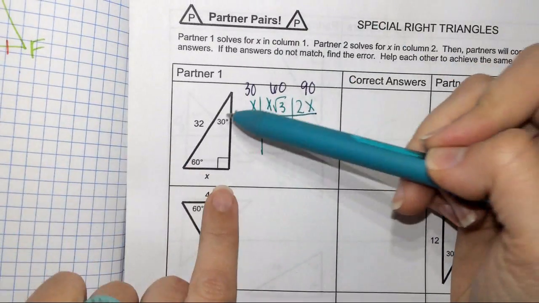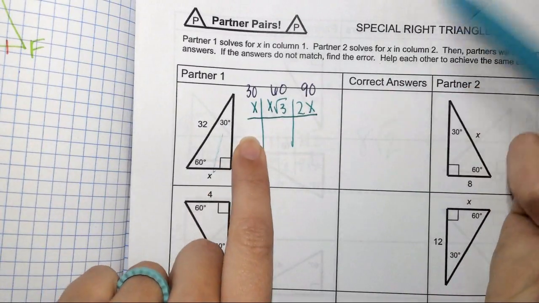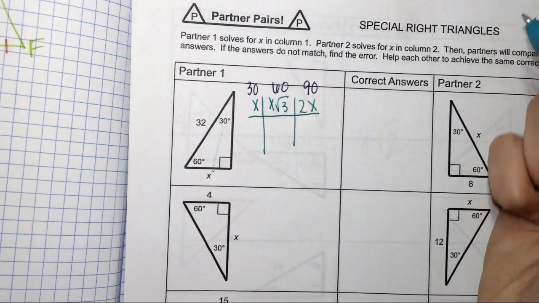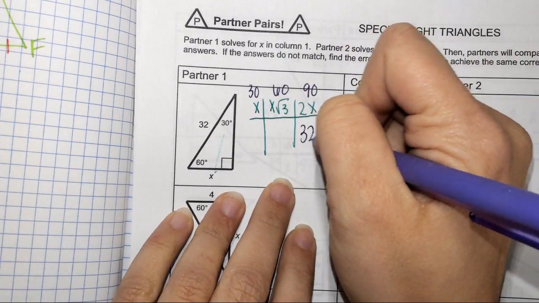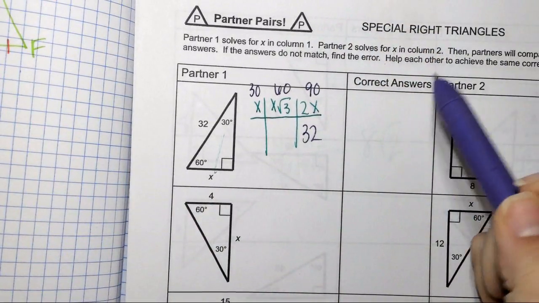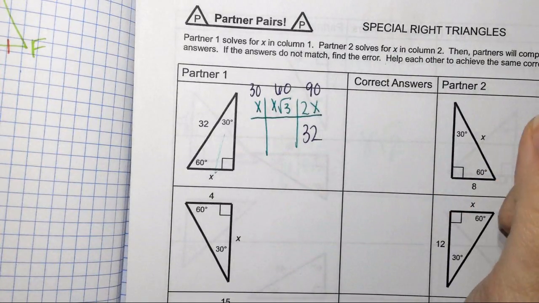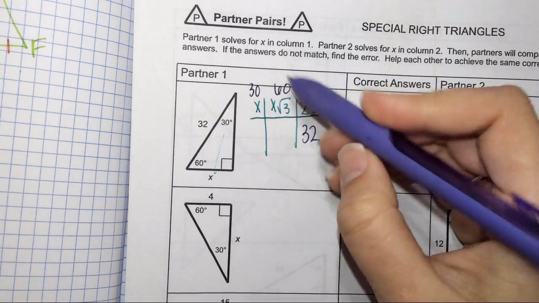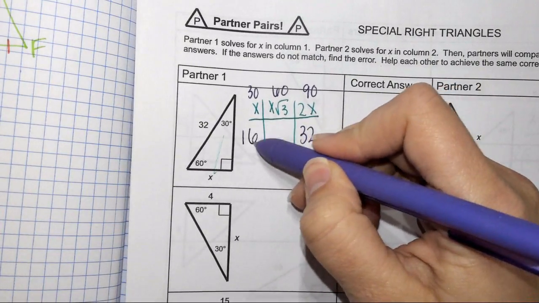Okay, so we're looking for our short side here. So we're looking for this x. What do they give us? Our hypotenuse. And our hypotenuse is 2 times x. So how would we get rid of the 2 to figure out what x is? Cut it in half. Divide by 2. What's half of 32? 16.